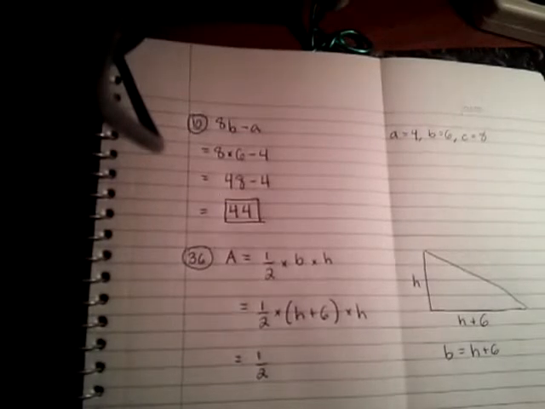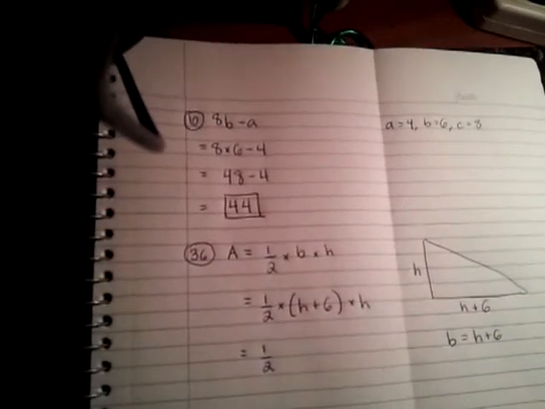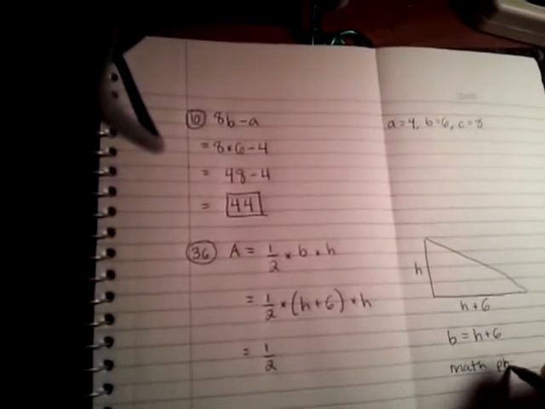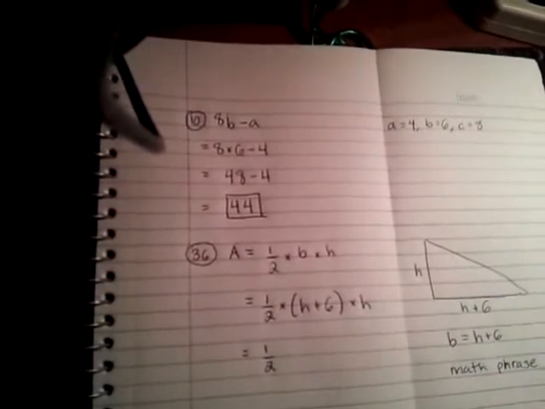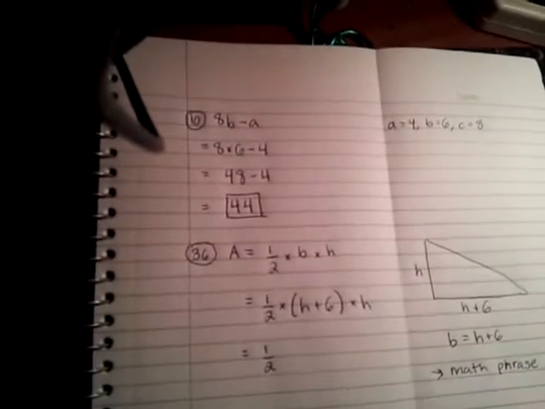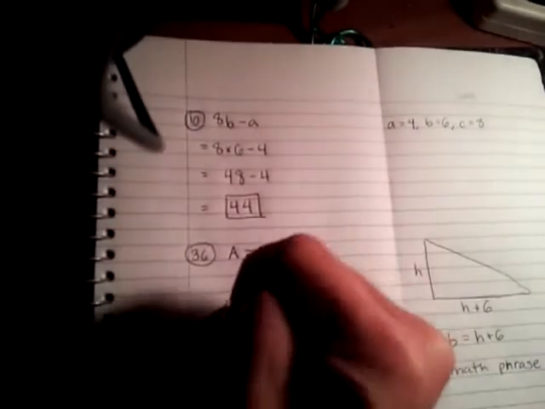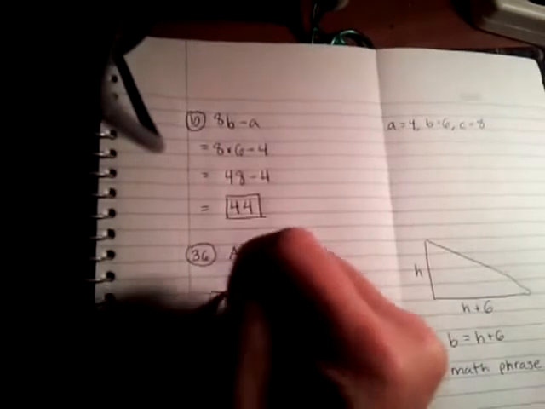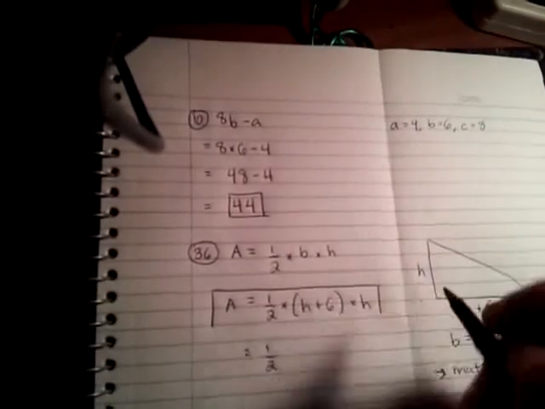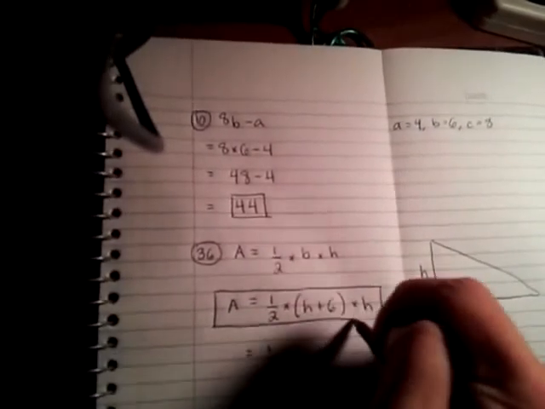Now the first part just says, write an algebraic expression to represent the area. Well, an algebraic expression is just a math phrase. Have we written a math phrase? Well, yes, actually we have. So we've already solved the first part of that problem. This is the expression that represents the area.